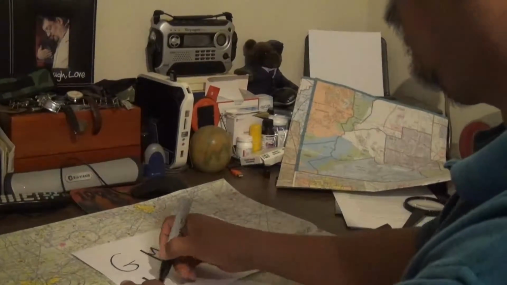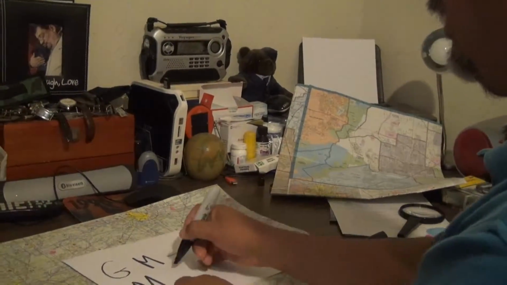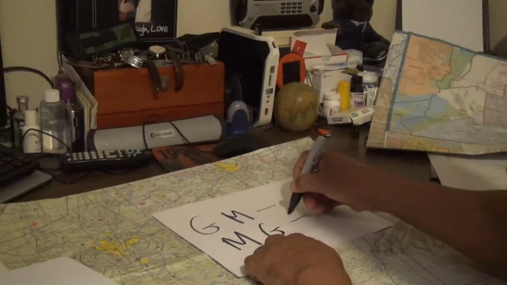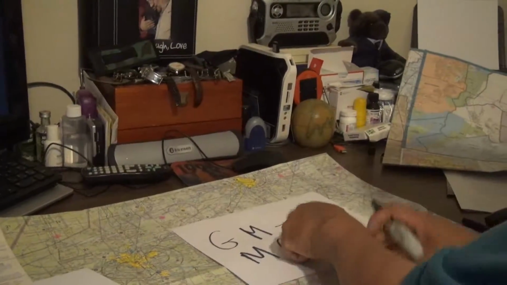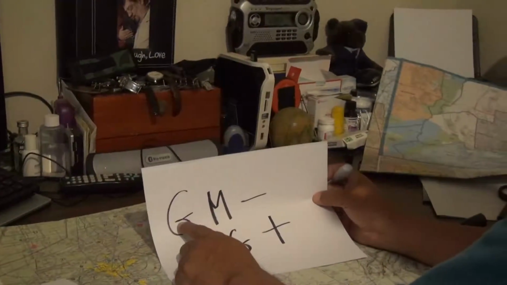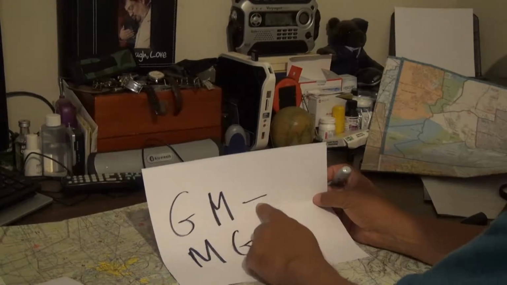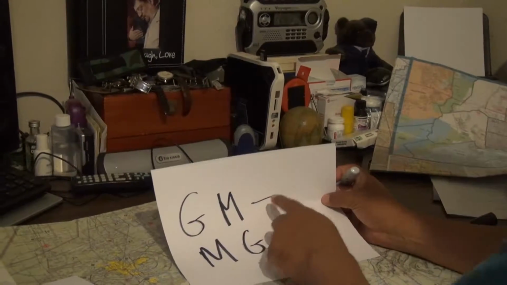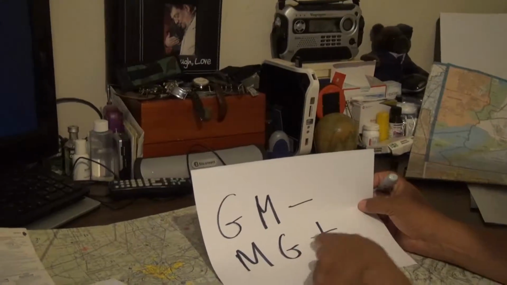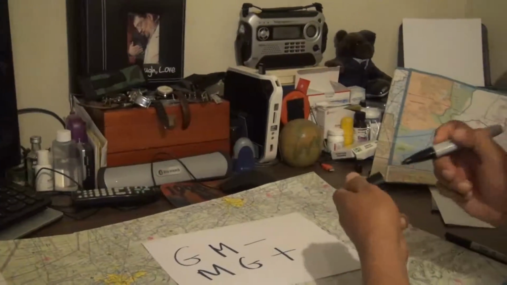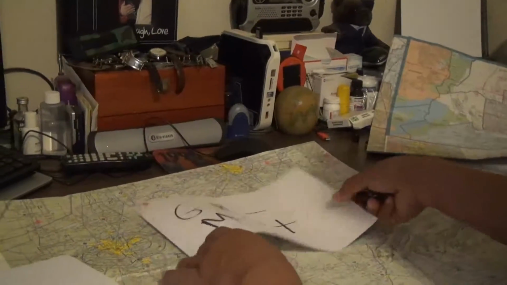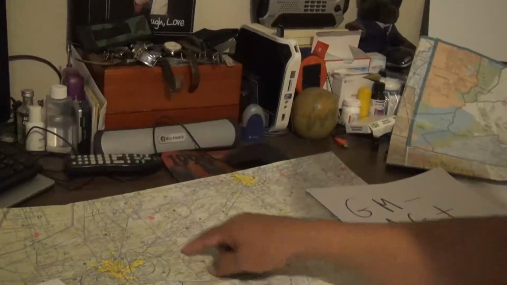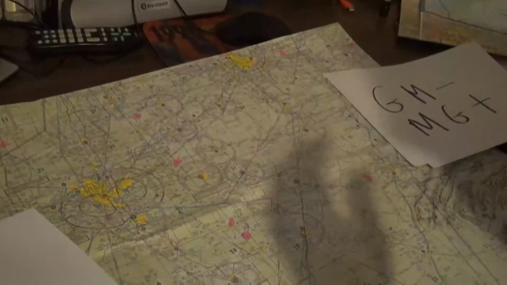General Motors Subs. The opposite will be magnetic to grid, you add. Okay, one more time. General Motors Subs, meaning grid to magnetic you subtract. Magnetic to grid you add. Now, here is a question. What is a grid? These lines in here are called grids.